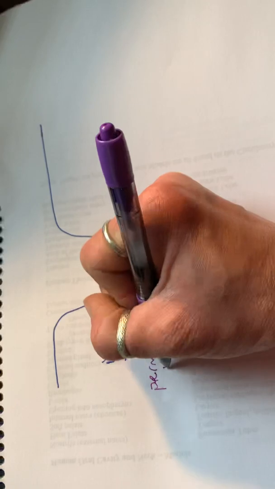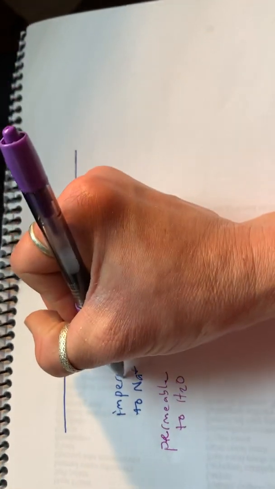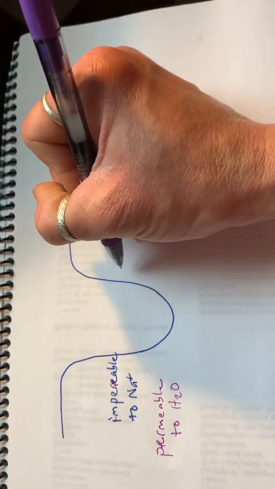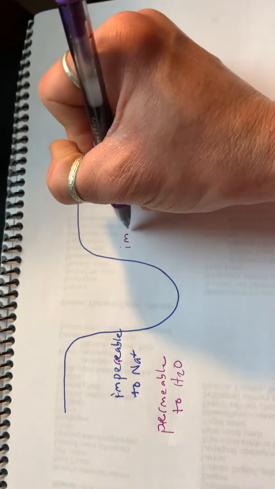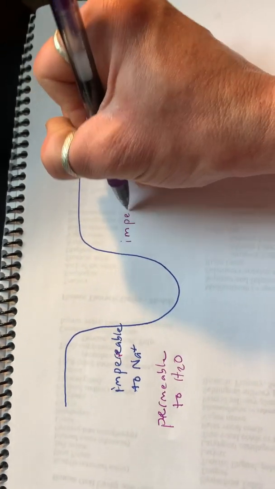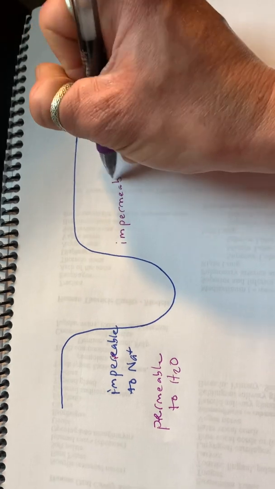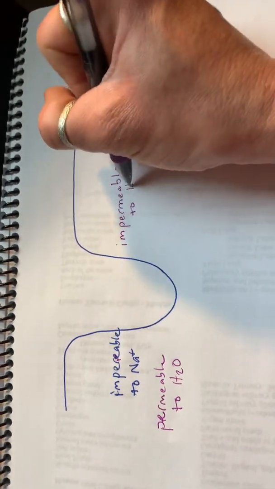So I'll say permeable to water. Okay. On the ascending limb, we see the reverse. So basically, we're going to reverse our permeability. So we'll be impermeable to water on our ascending limb.